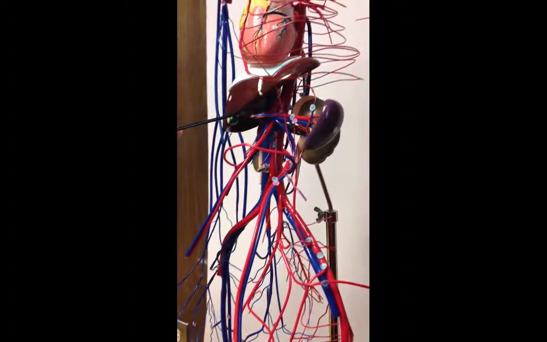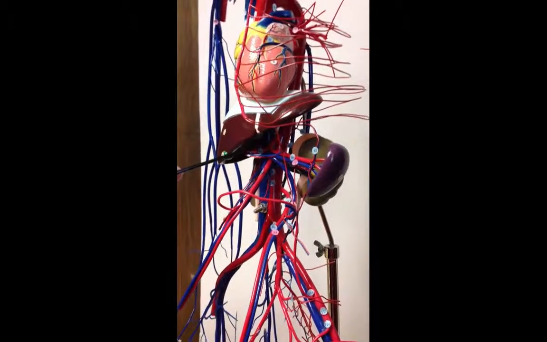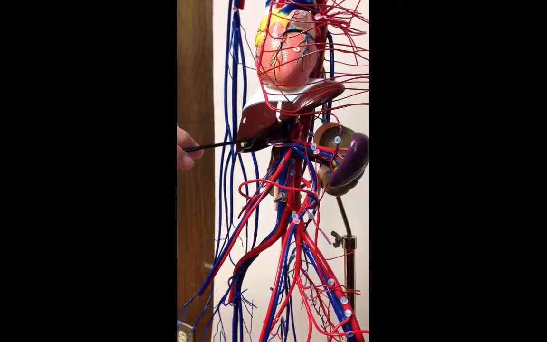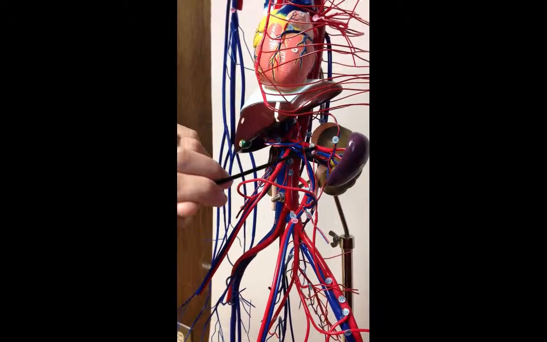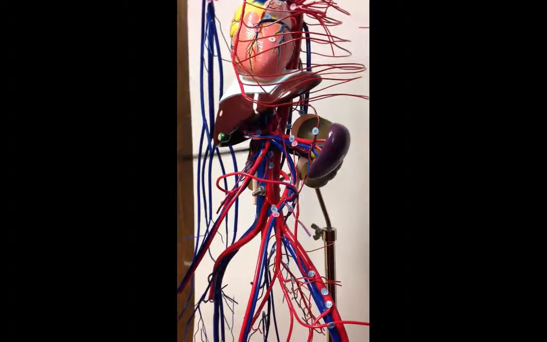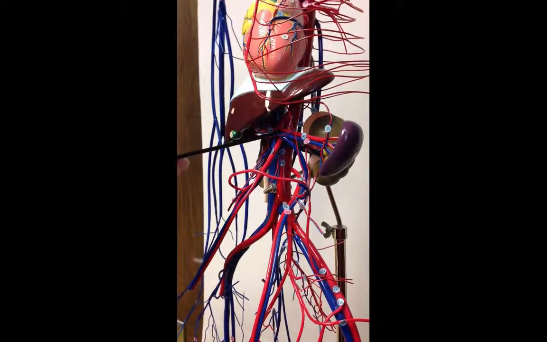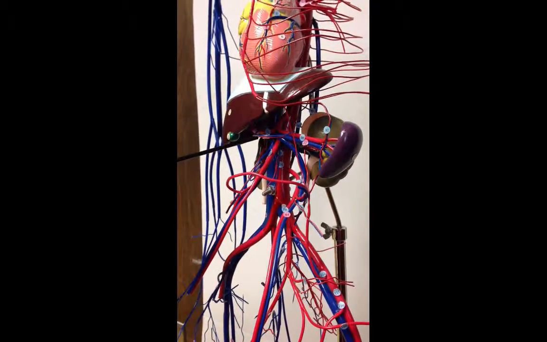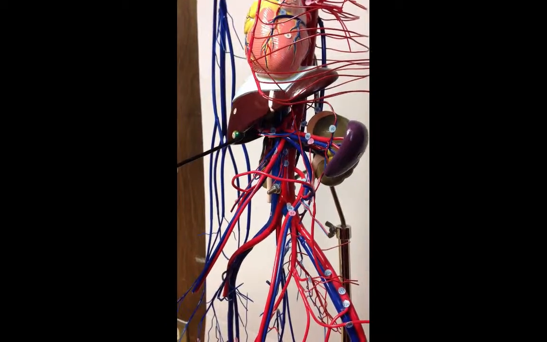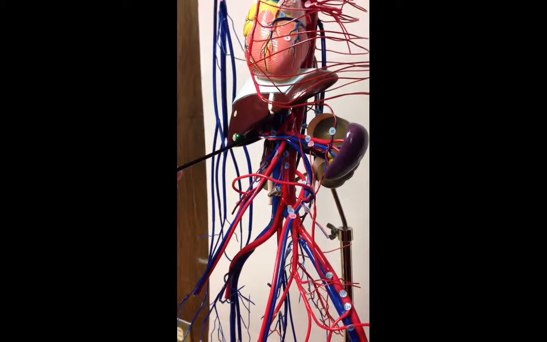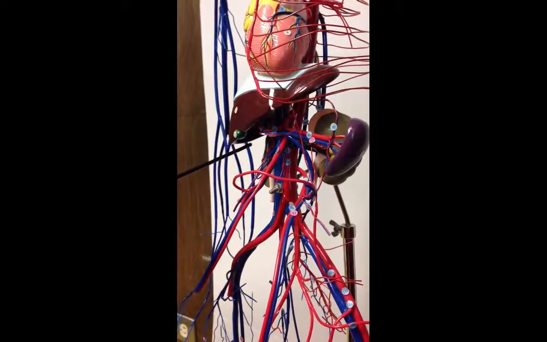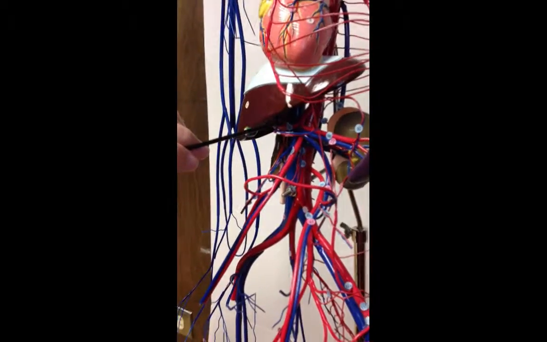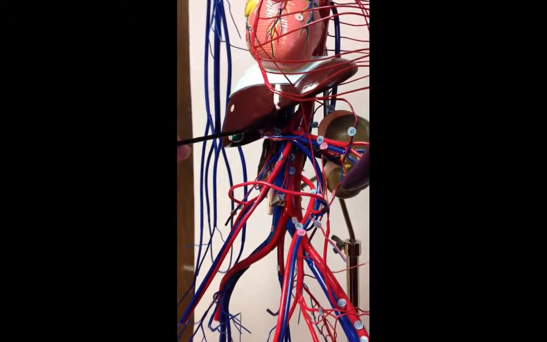The first major trunk that comes off the abdominal aorta is the celiac trunk, and it has three branches. The first is the splenic artery that goes to the spleen, the gastric artery that goes out towards the stomach. It's the small one that sort of circles out towards you. And then the hepatic artery that goes to the liver.